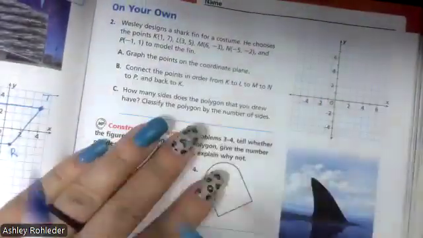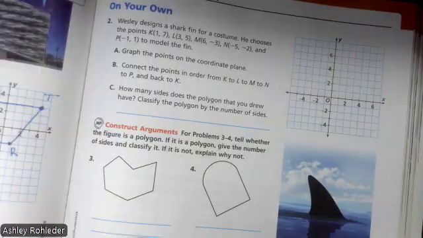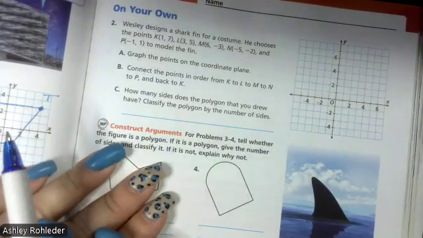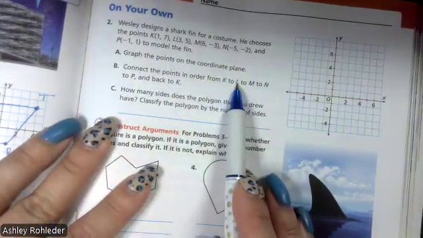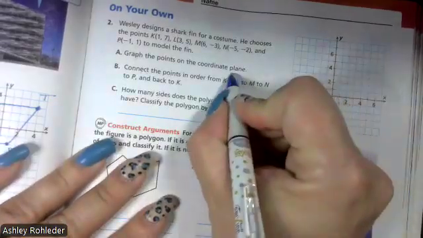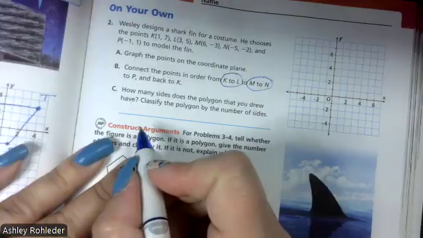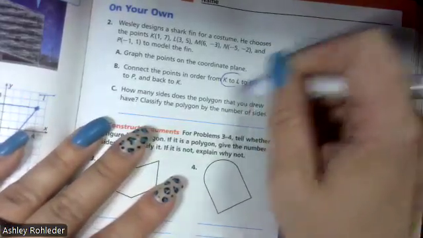Okay, over here, Wesley designs a shark fin for a costume. He chooses those points to model the fin. So go ahead and graph the points on the coordinate plane. You're gonna then connect your dots, K to L. Okay, make sure you pay attention. K to L, M to N. Oh, so just go in order. K, L, M, N, P, and then back to K.